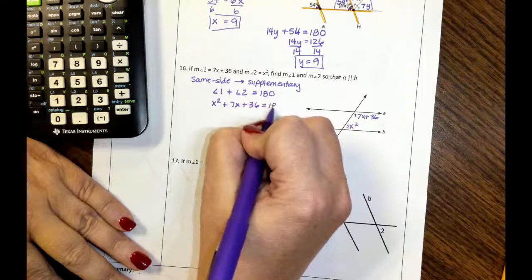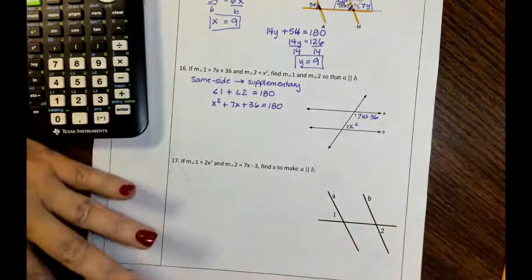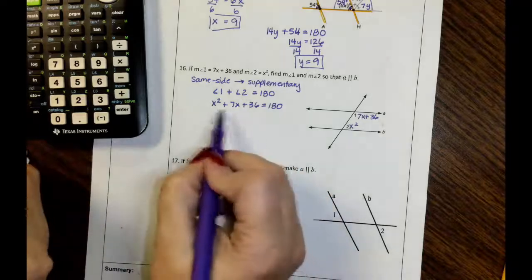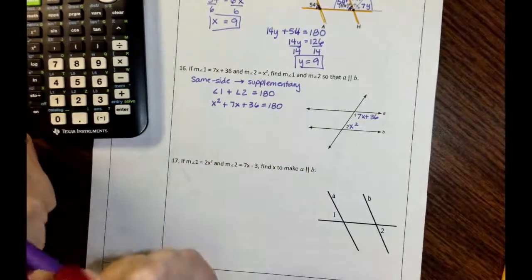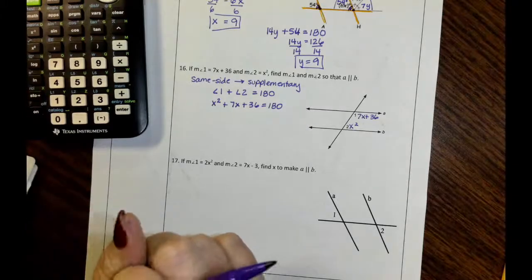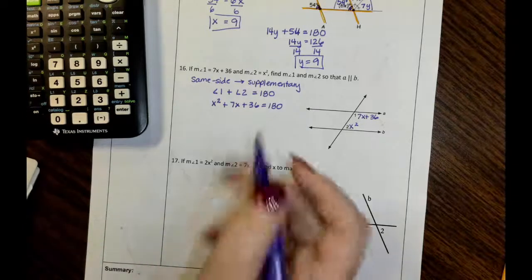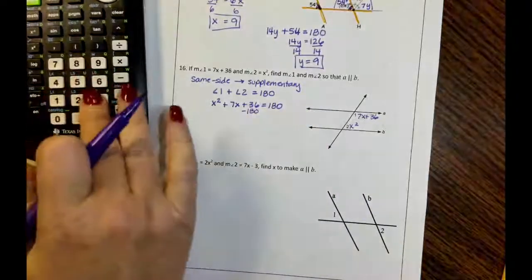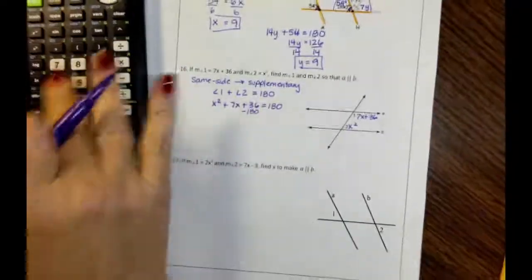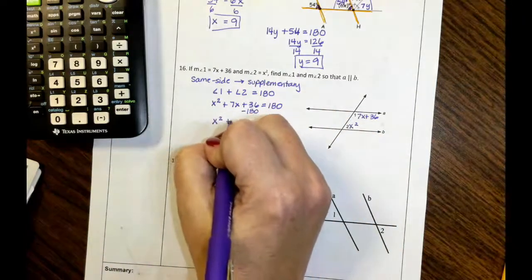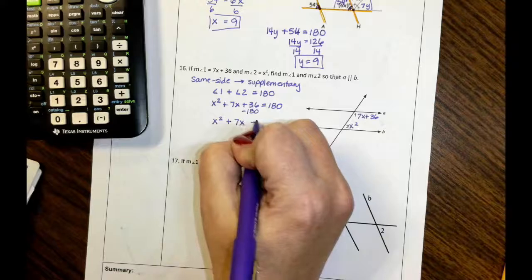Now, here's where we run into a problem. Everybody kind of looks and says, oh, I have 3 pieces, so I should be able to factor that. Well, we need to get it set equal to 0. That's always your first step. So you have to subtract 180 from both sides. 36 minus 180, you get negative 144. So x squared plus 7x minus 144 is equal to 0.